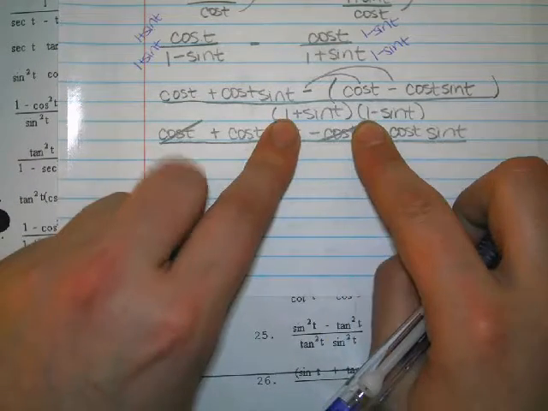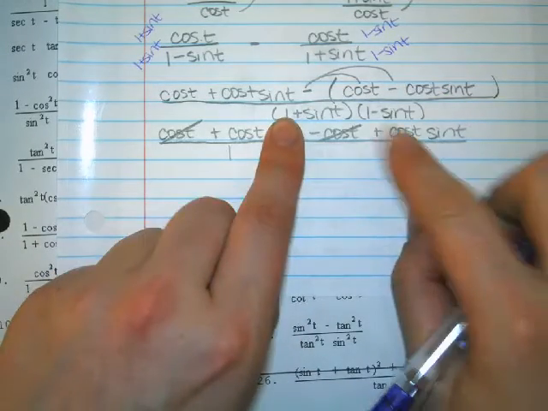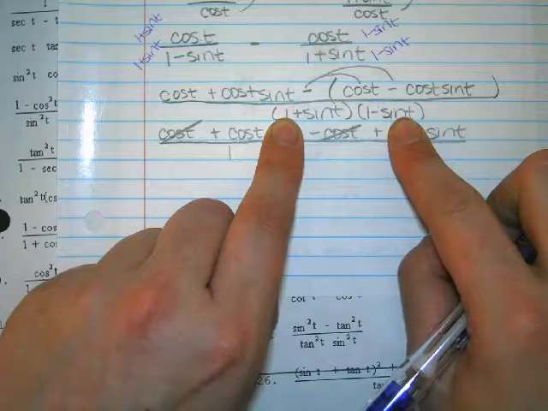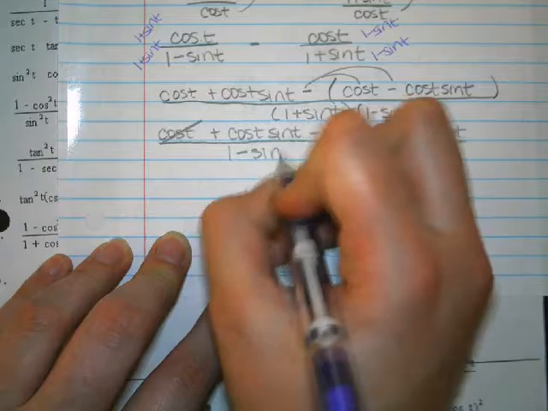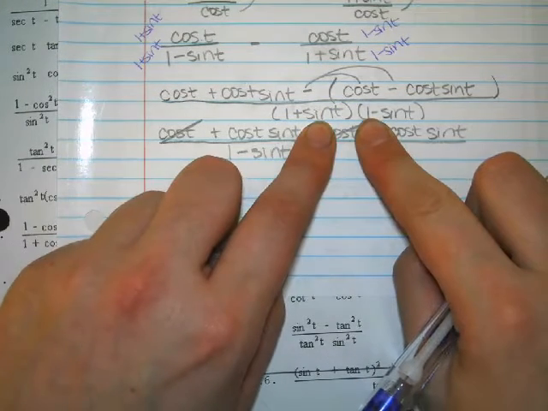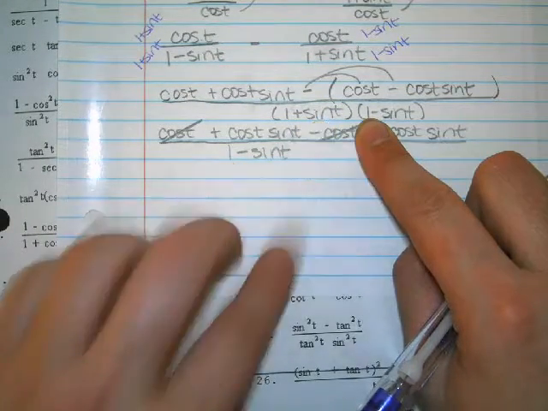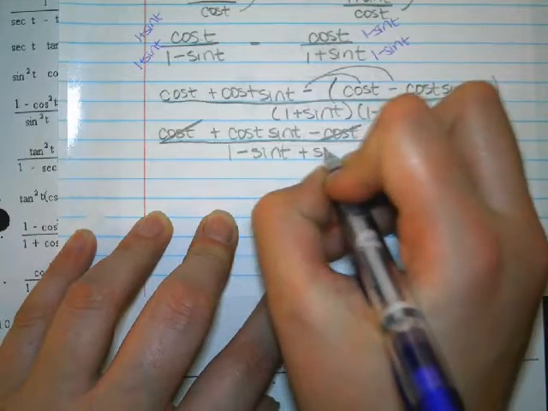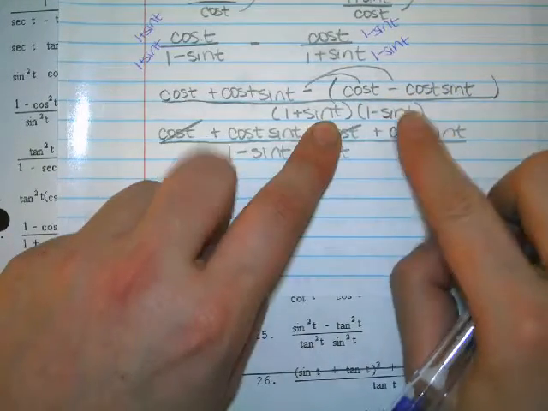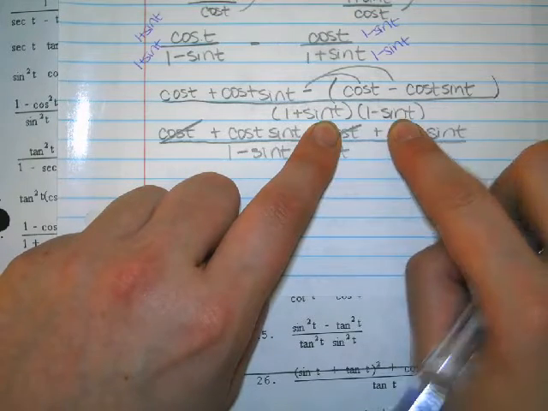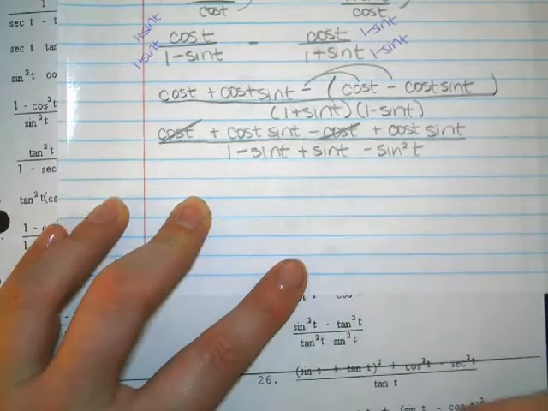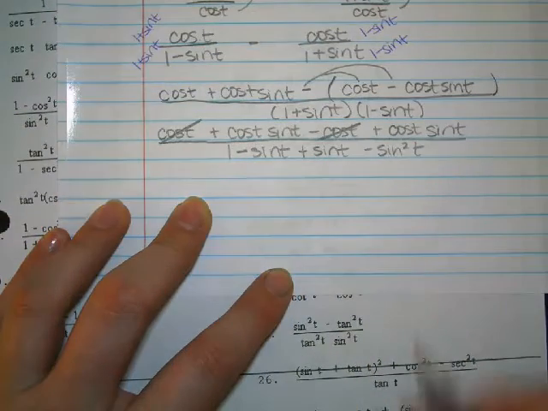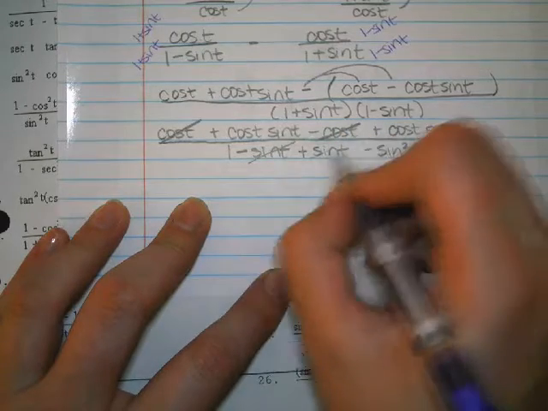So we have 1 times 1 is 1. 1 times negative sine is negative sine. Sine times 1 is plus sine. And then positive sine times negative sine is negative sine squared t. Okay, do we see anything that cancels out there? The sines, right? Negative sine and positive sine.